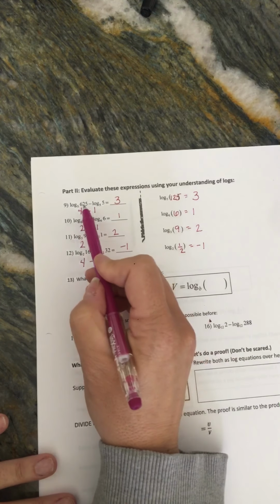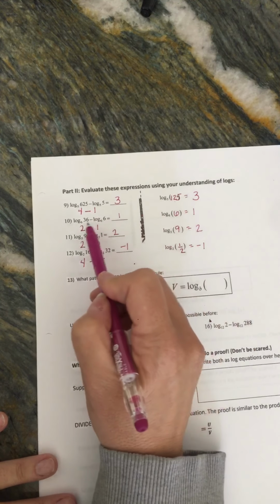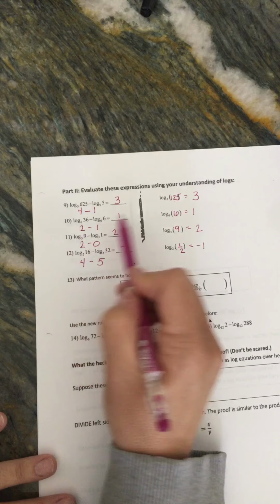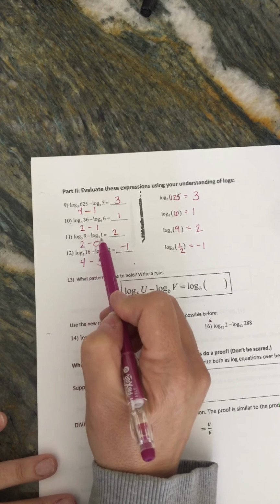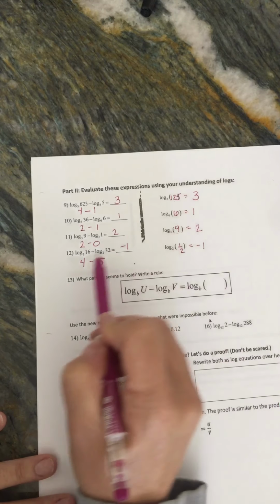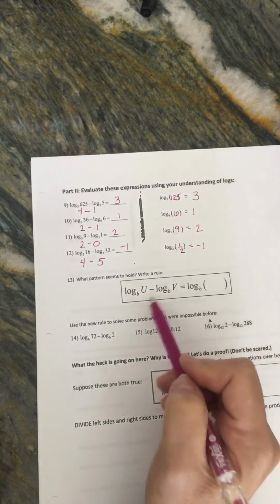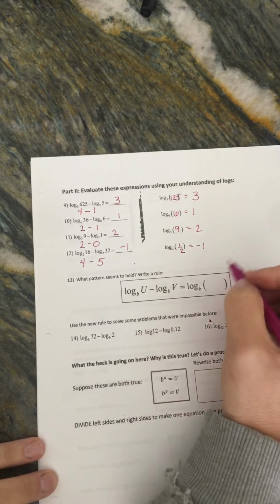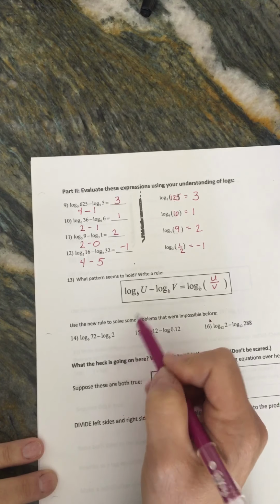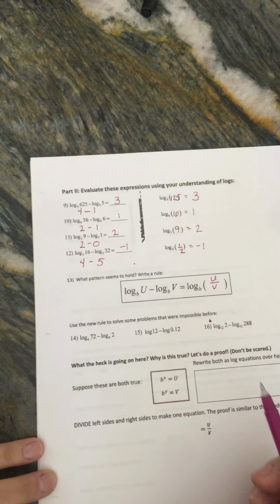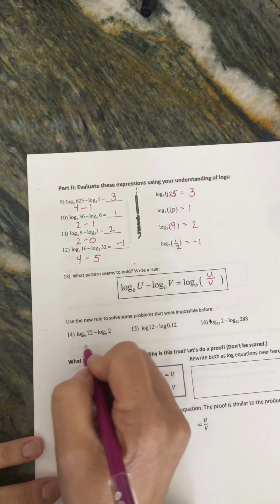So let's look at our relationships: 625, 5, and 125. Maybe this one's easier to see: 36, 6, and 6. 9, 1, 9. 16, 32, 1/2. So it looks like when you subtract, you are going to divide. First divided by second. So let's try these, guys. They were previously not possible. Now we can do them.